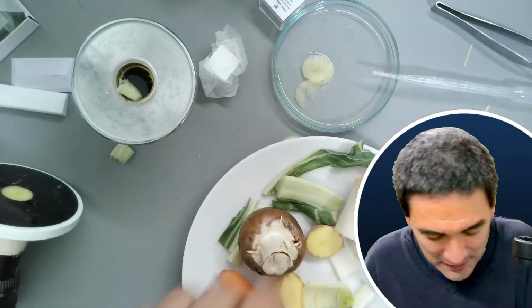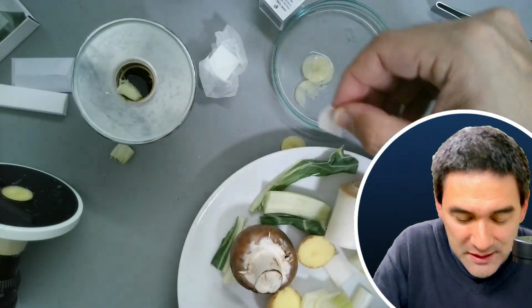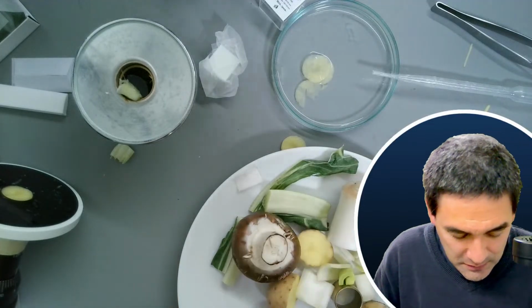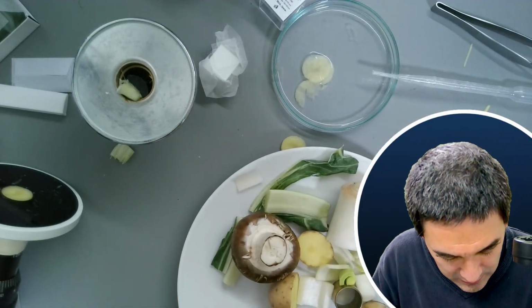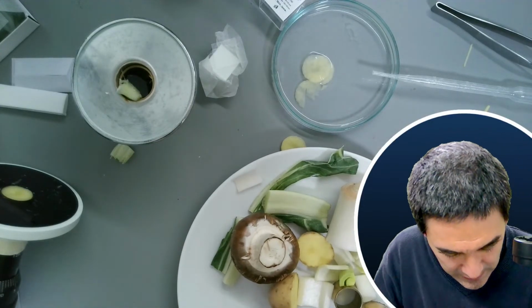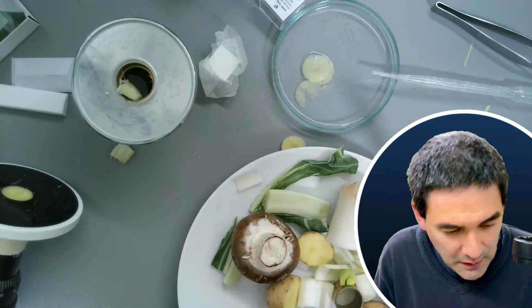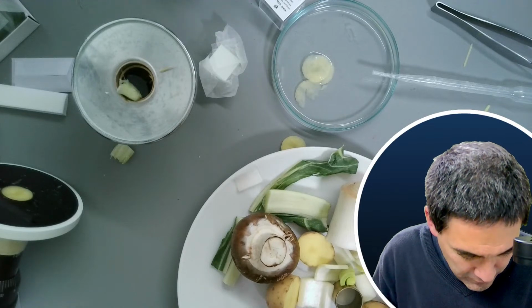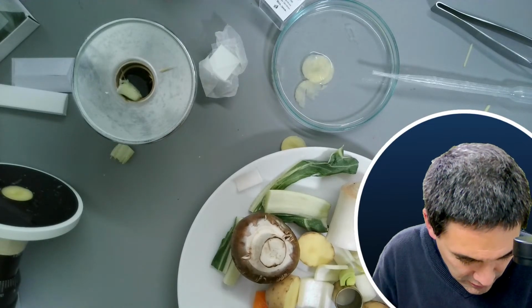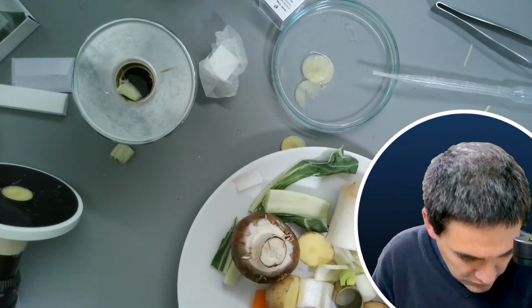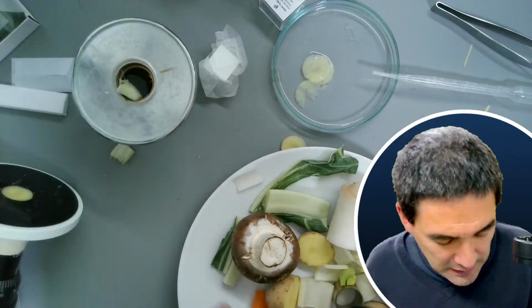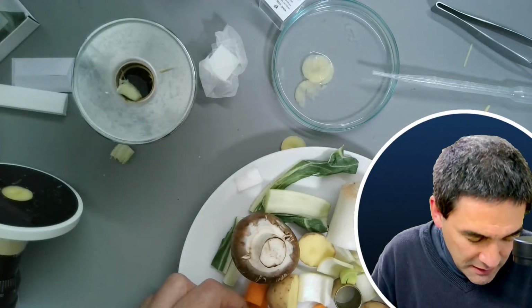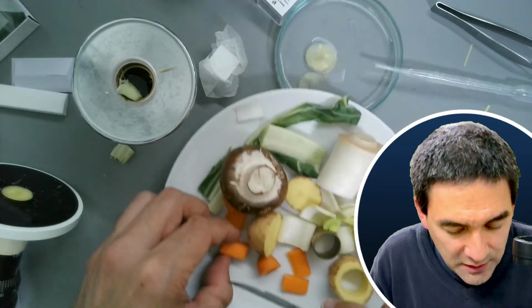So let's do the following here. Let's save this for later on. This is the carrot. I somehow have to cut it down a little bit to make it fit into the holder. Maybe that's going to work. And then I make a slice, but I don't cut all the way.